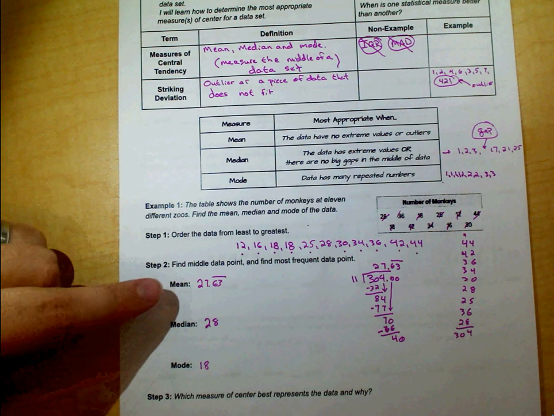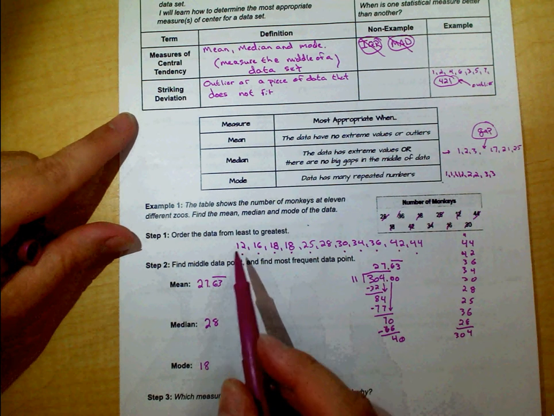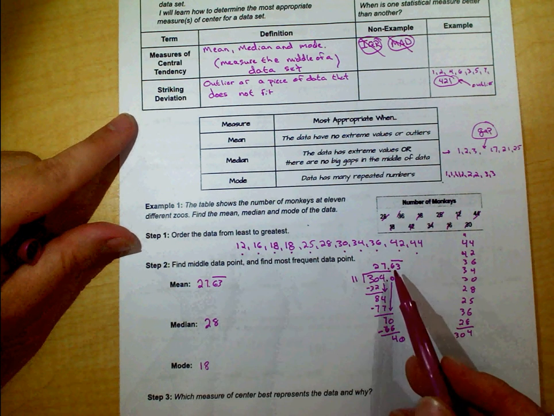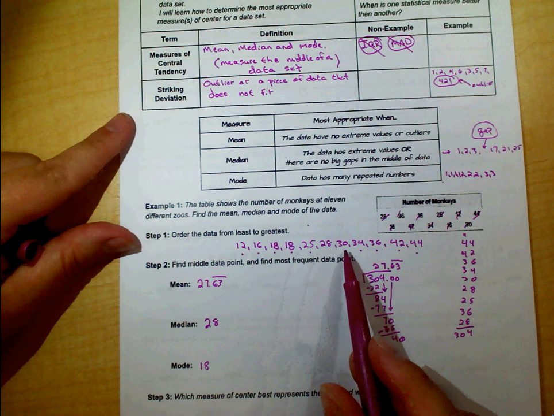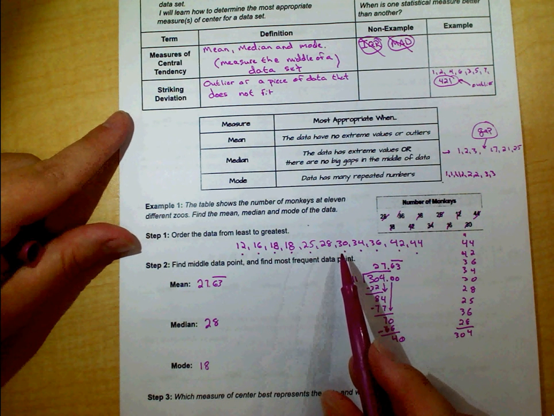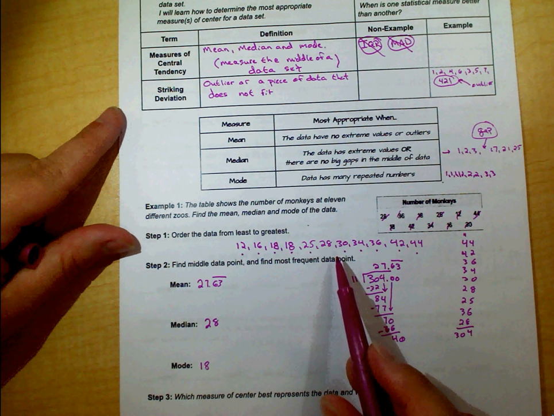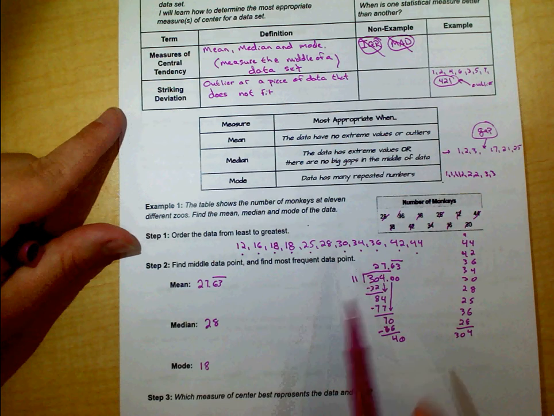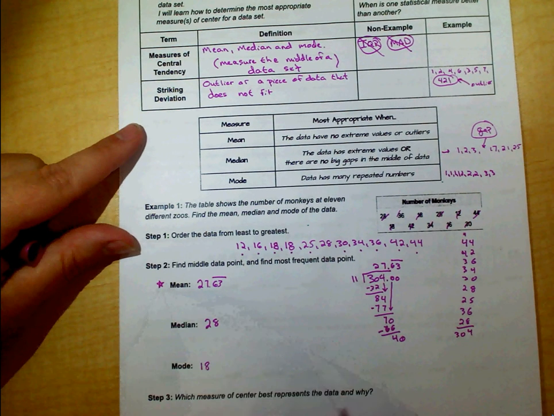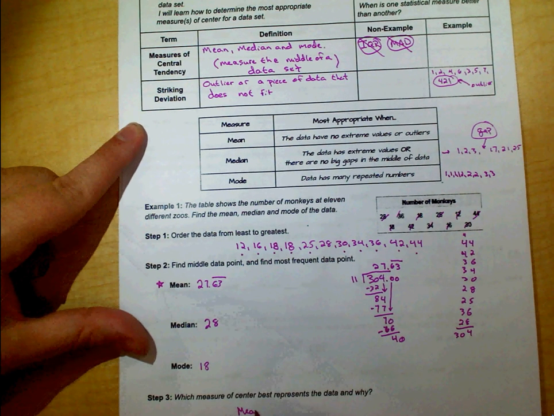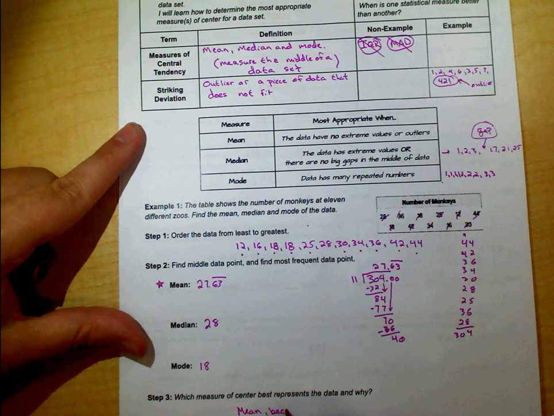If we're taking a look at the data, there's a large spread. There's no gaps in the middle of the data. The data has no extreme values. So I would choose mean to represent my best measure of center, because there are no extreme values.